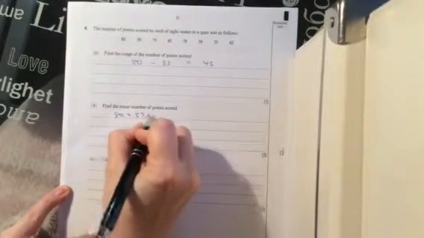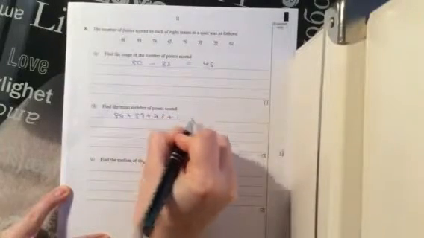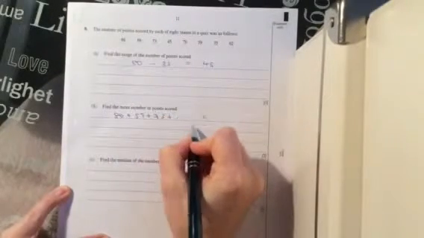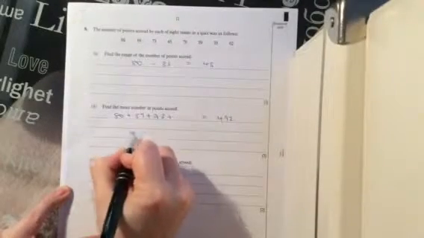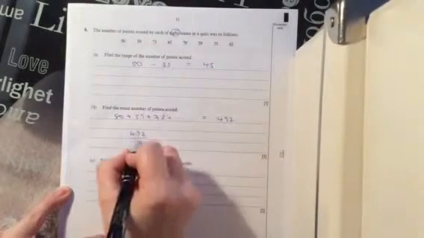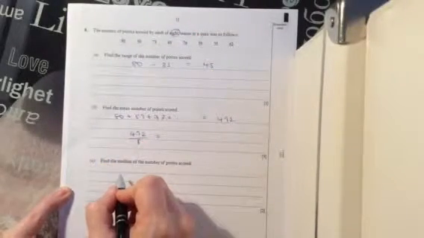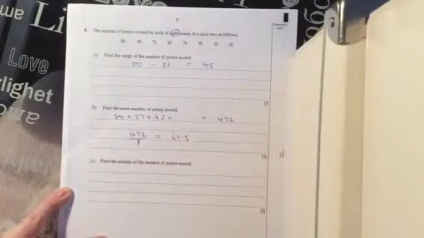For the mean, we need to add up all of the numbers, 80 plus 59 plus 73, etc. We find the total of all of those numbers, which comes to 492, and then we divide that total by the number of numbers. There are 8 numbers altogether, so we divide by 8. 492 divided by 8 is 61.5.